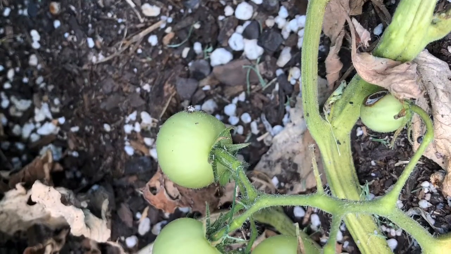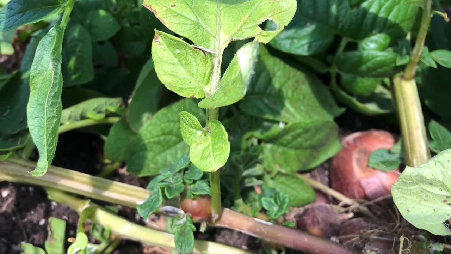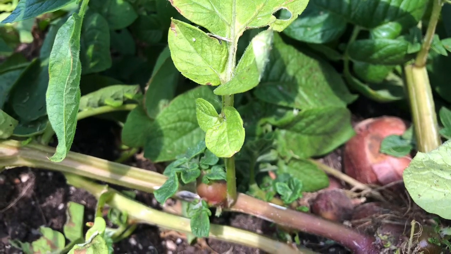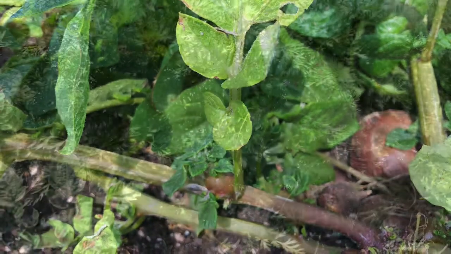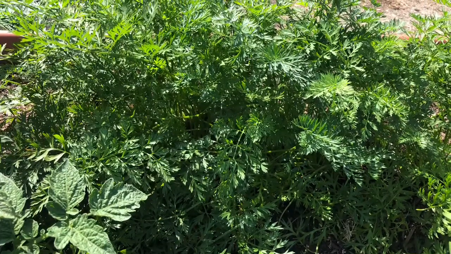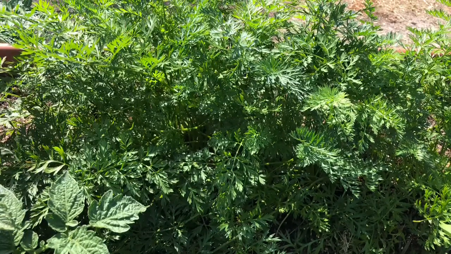Here are some tomatoes still green and hanging on the vine. This is a potato plant. You can see the potato in the ground on the right side. The students are growing many other things, including these carrots. You can see the tops of the carrot plant right here.